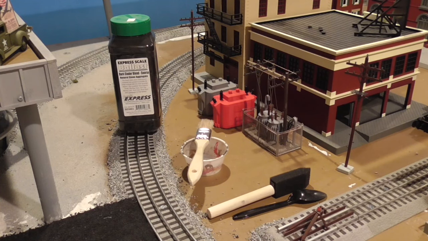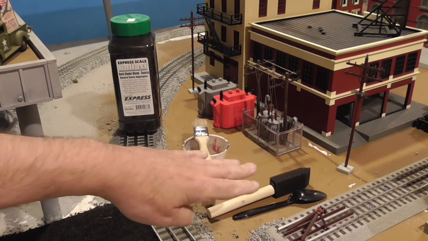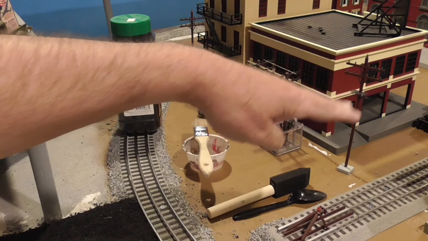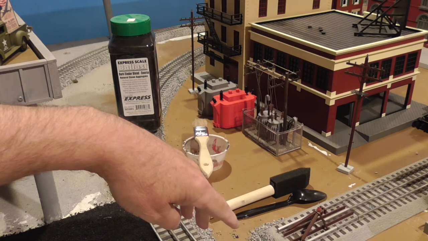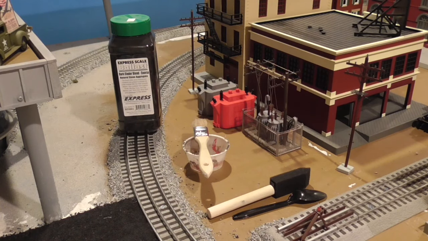But right now I'm going to concentrate on finishing up the road and then moving it out here a bit, and then I'll stop until I get the rest of the ballast down on the track, and then I'll be done in this area.